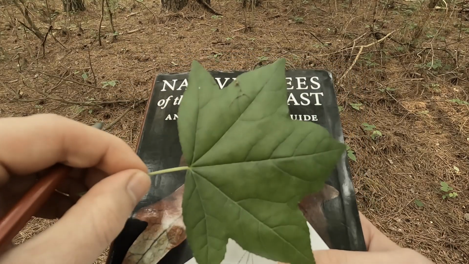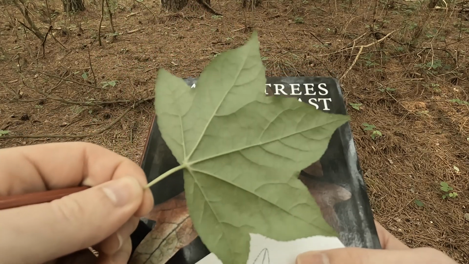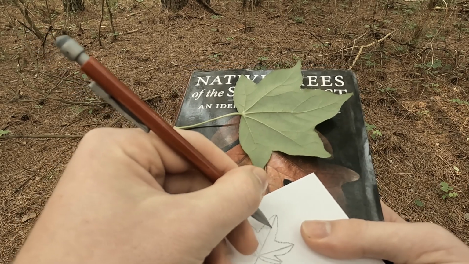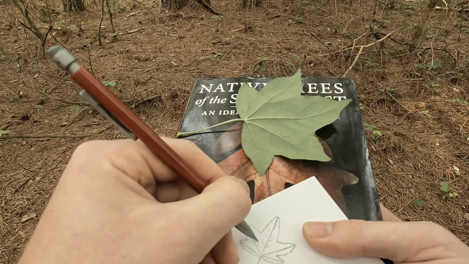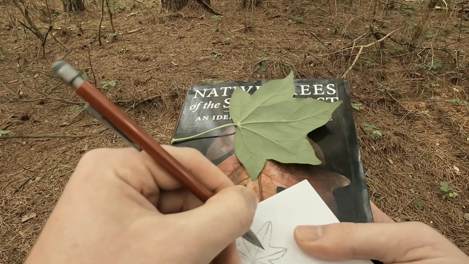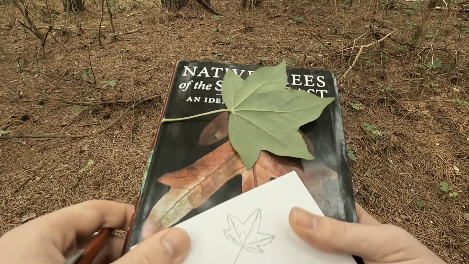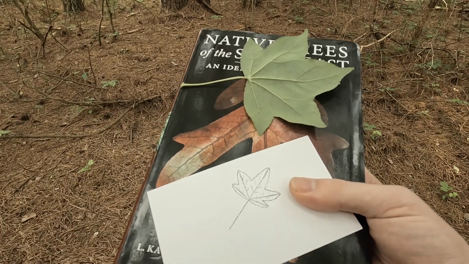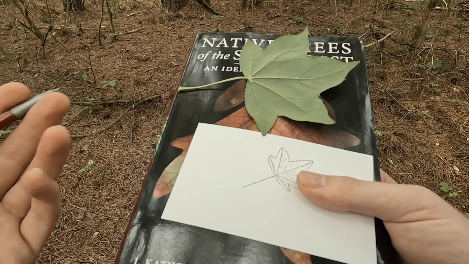Okay, so now if you look, it's got some veins coming off of our larger veins. So we'll just do that. So there is kind of a sweet gum leaf. Now, how do we note that it's alternate or opposite?